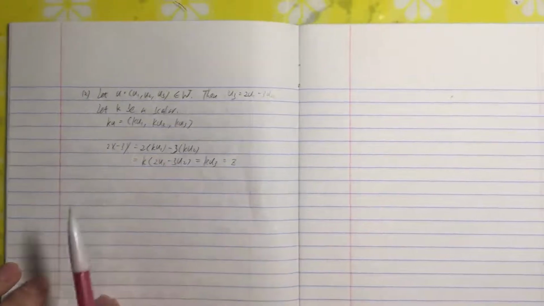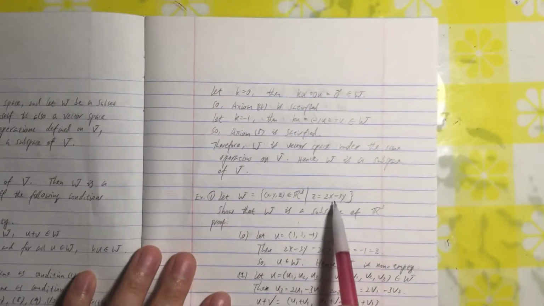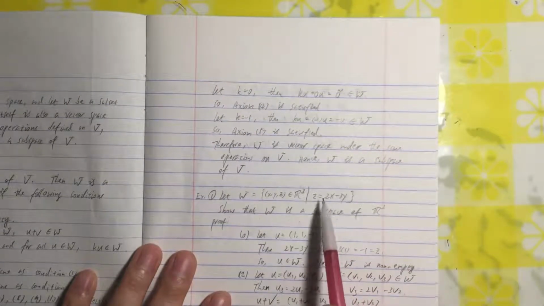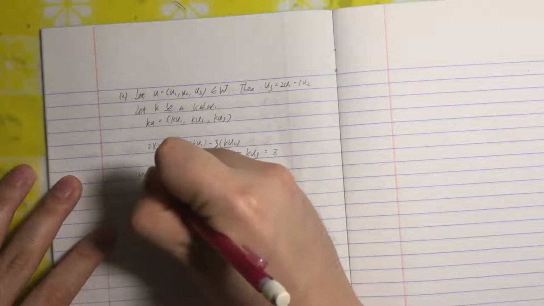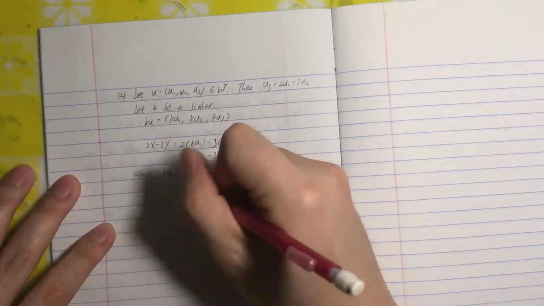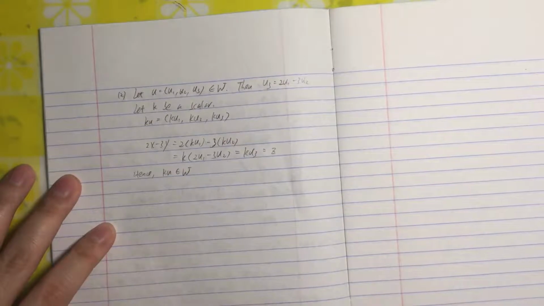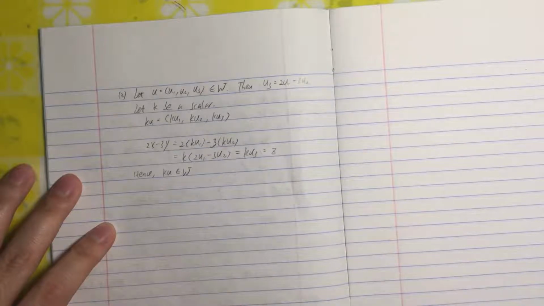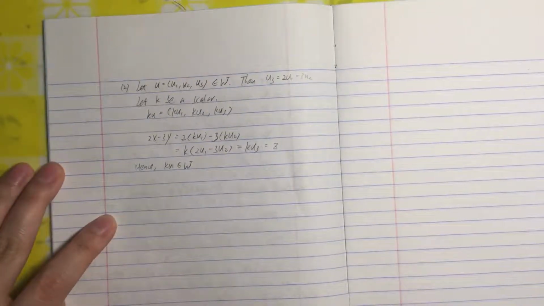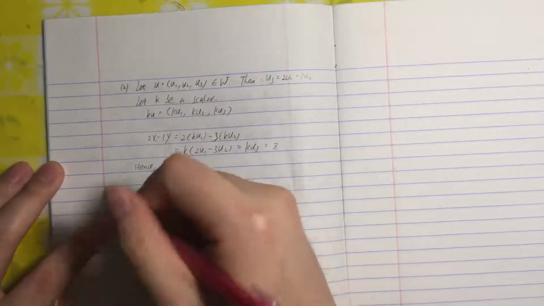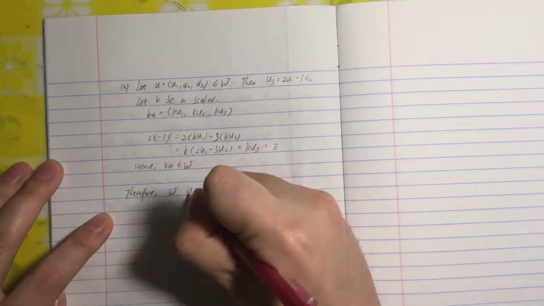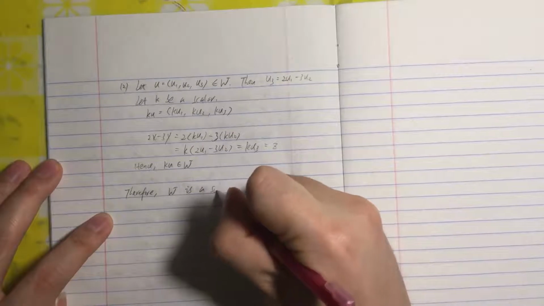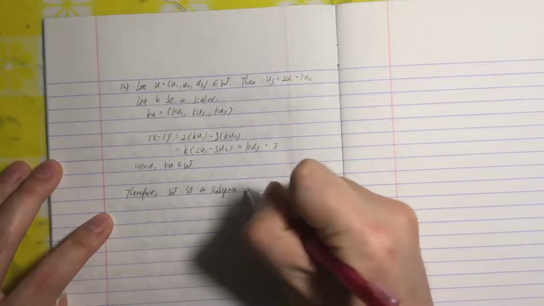If vector ku satisfies the condition that 2x minus 3y equal to z, then we say vector ku belongs to W. Hence, ku belongs to W. So W is closed under scalar multiplication. Since conditions 0, 1, and 2 are all satisfied, then we say W is a subspace of R3 under the same operations. Therefore, W is a subspace of R3 under the same operations.